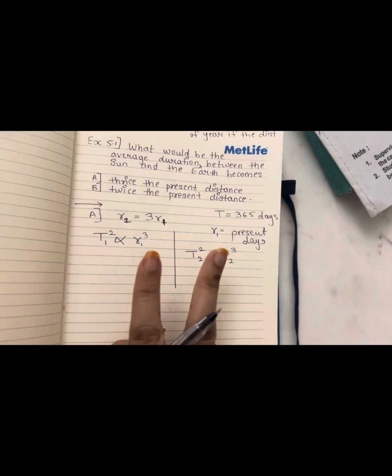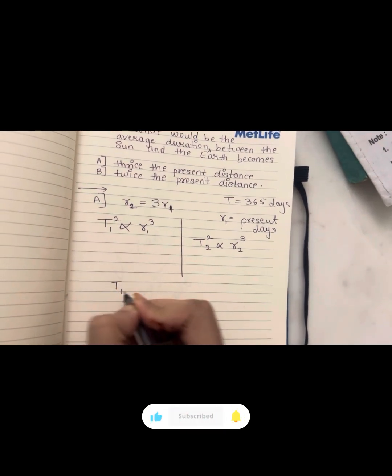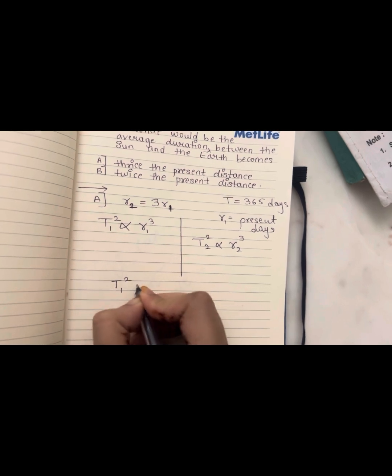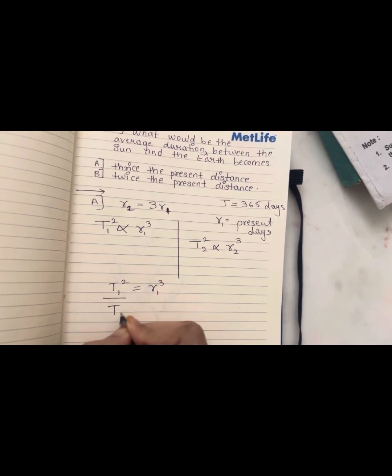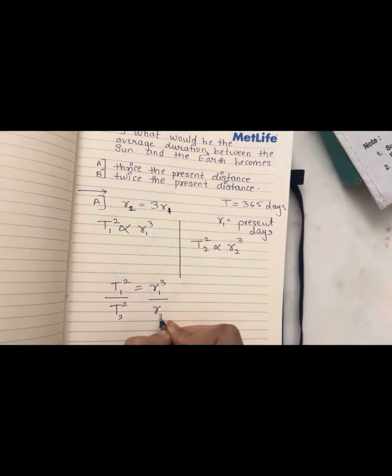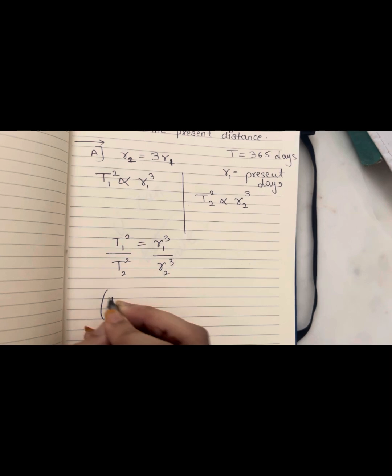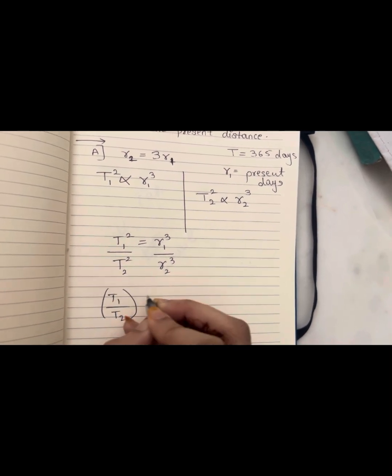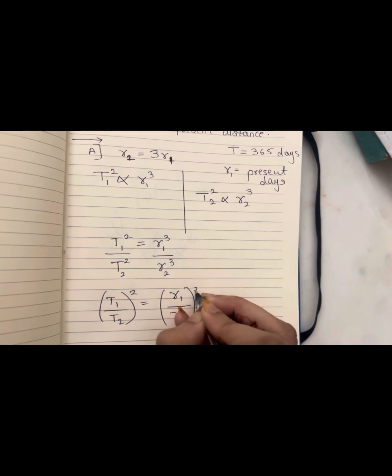When you are comparing two situations, you can remove the proportionality sign. So it will be T1 square upon T2 square equal to R1 cube upon R2 cube. Since the power in numerator and denominator is the same, I'll write T1 upon T2 the whole square, and the same on the right hand side, the whole cube.